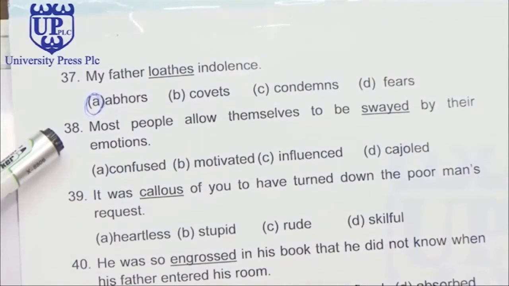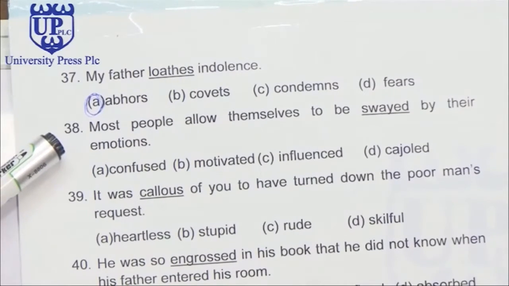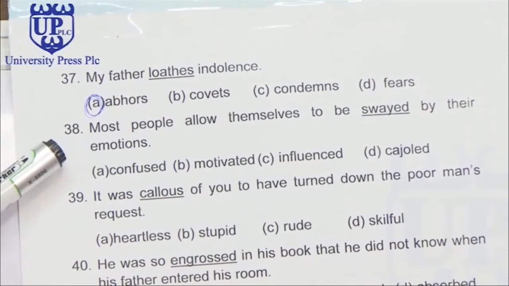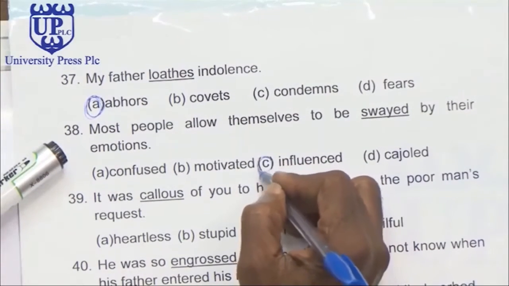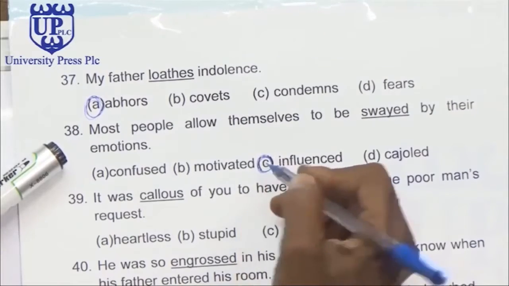Most people allow themselves to be swayed by their emotions. Be swayed. Does that mean to be influenced? In this case, influenced. That's the meaning there. To be influenced by their emotions.